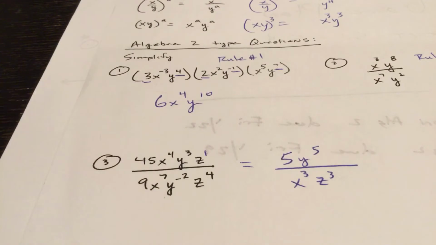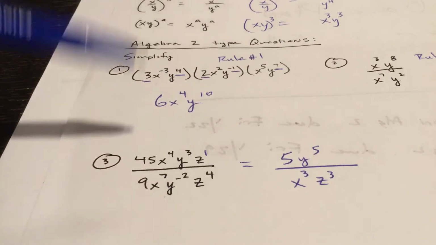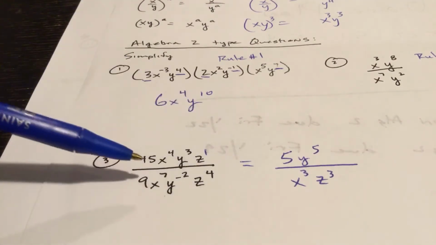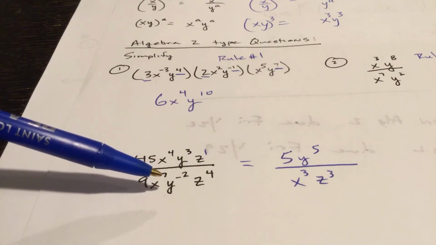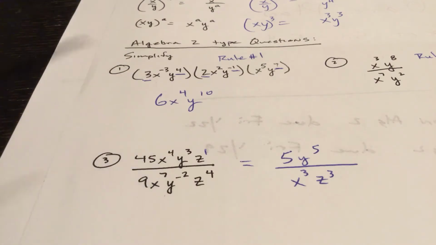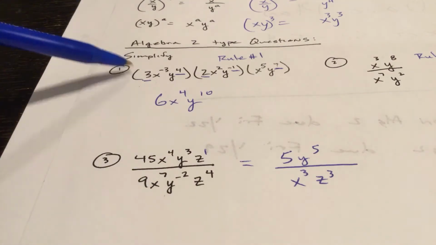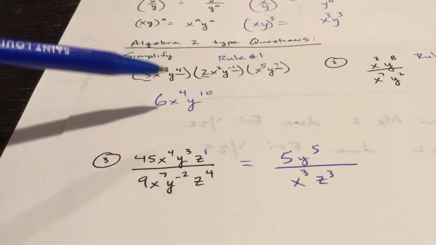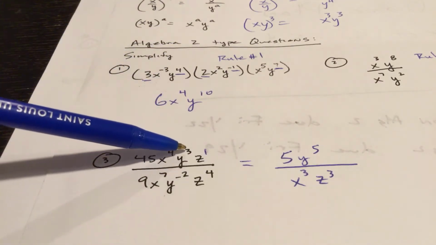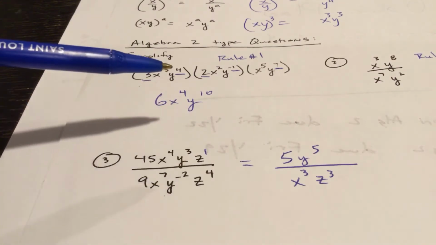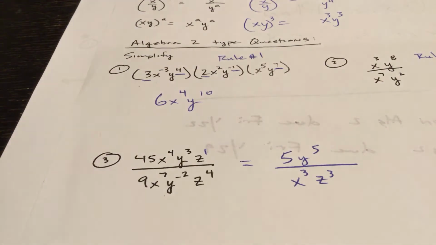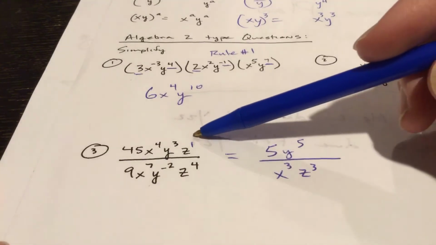Here on 3, I do 45 divided by 9. That gives me 5. 5 is in the numerator because 45 is bigger. The exponents for x, 7 versus 4: 7 is bigger in the denominator. 7 minus 4 gives me x to the third down below. With the y, the top definitely has the biggest exponent. 3 is bigger than negative 2 for sure. 3 minus a negative 2 is 5. Down below has the higher exponent of z. 4 minus 1 is 3. If you don't have an exponent, put a 1 there.